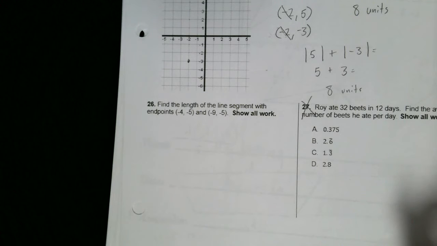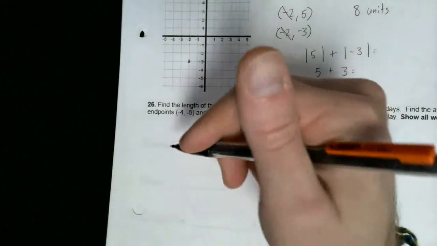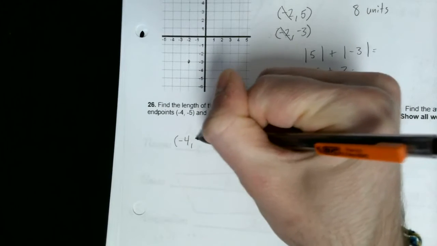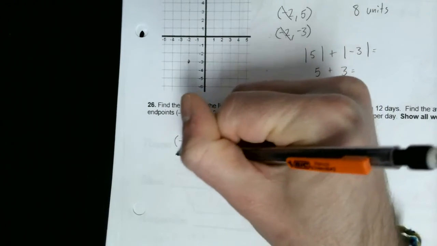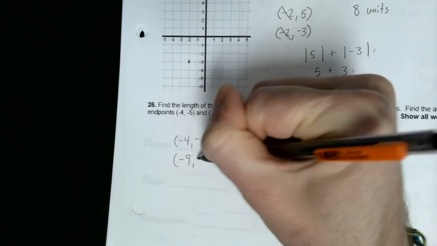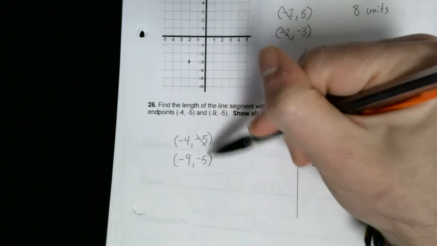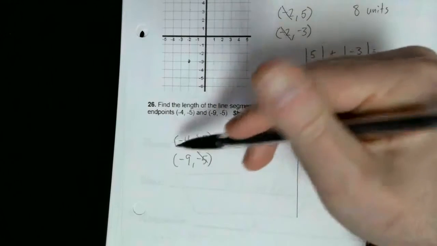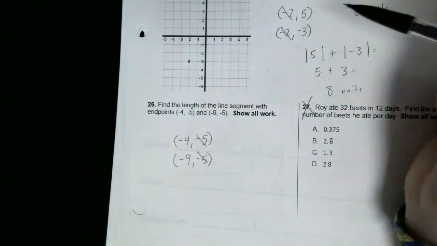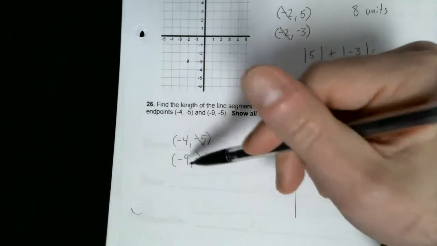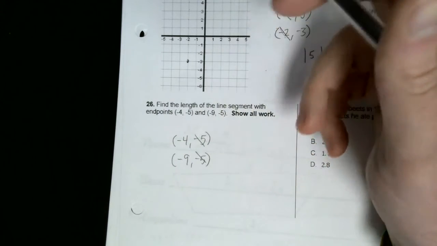It says find the length of a line segment with those two endpoints, negative 4, negative 5, and negative 9, negative 5. So first thing we'll do, stack them up, and then we'll think, what number is the same between those? The same would be the negative 5. There's no distance between those. Now we have negative 4 and negative 9. They're both in the same quadrant. They're both negative, so we know we have to subtract. Same, subtract.